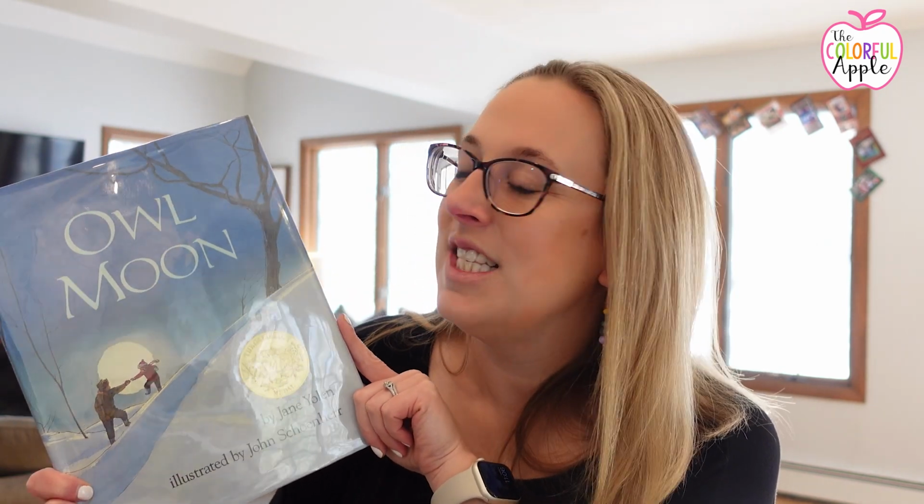Books. So in this one, it's late one winter night, a young girl and her father go owling. The trees stand as still as statues, and the world is as silent as a dream. Her father calls out to the owl, but there's no answer. And the young girl thinks about how sometimes there isn't an owl, but sometimes there is. And at the end of the story, they finally see their owl.